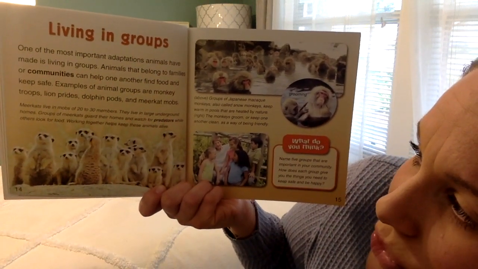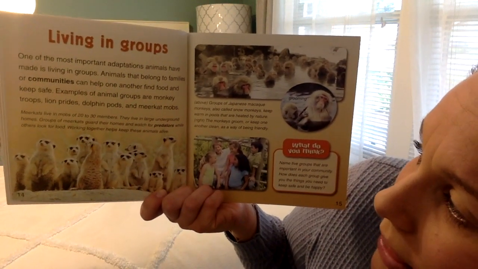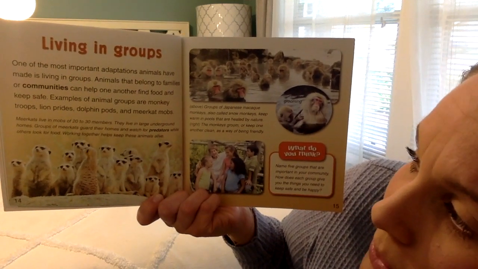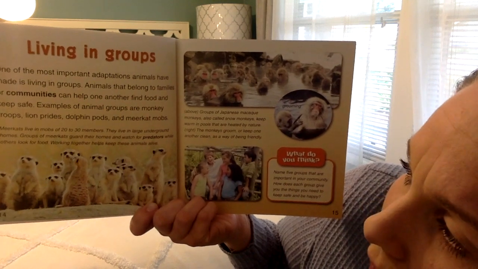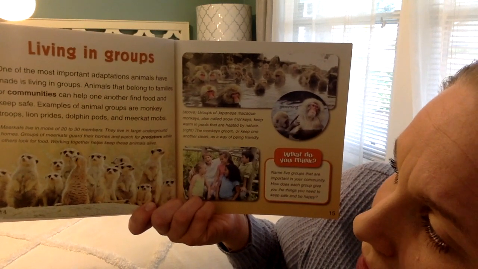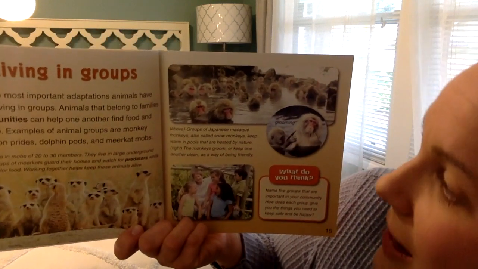Meerkats live in mobs of 20 to 30 members. They live in large underground homes. Groups of the meerkats guard their homes and watch for predators, while others look for food. Working together helps to keep these animals safe.